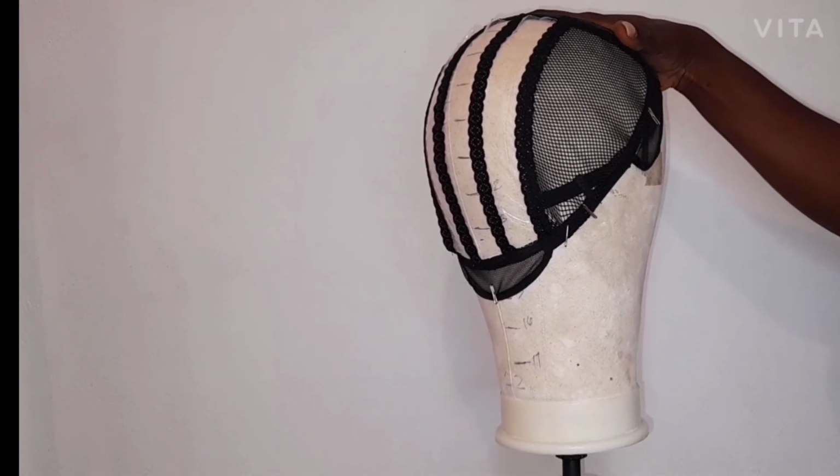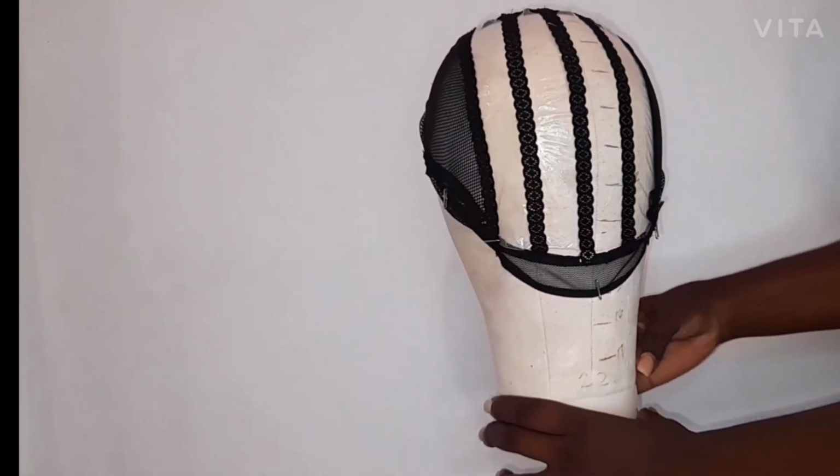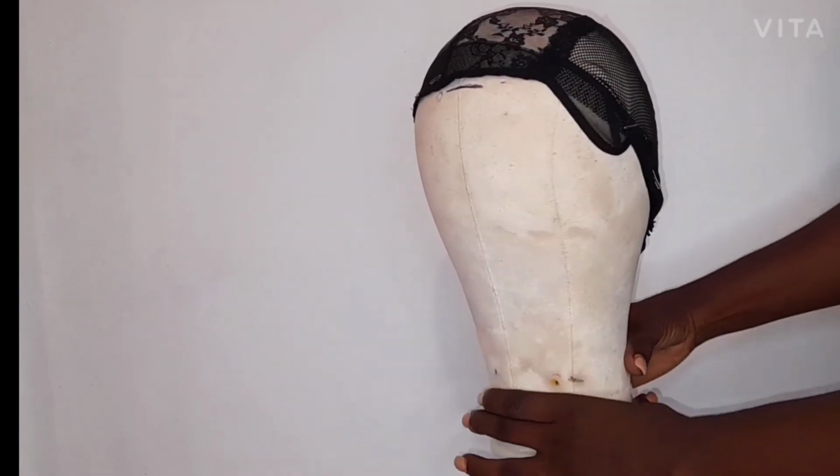Once it is sitting flat onto the mannequin's head, it is time to mark your guidelines. So this is what it should look like.